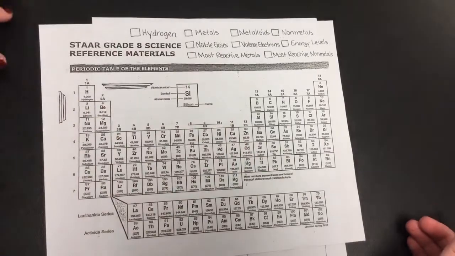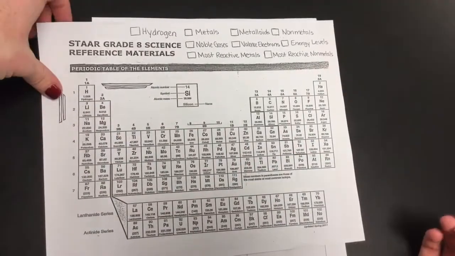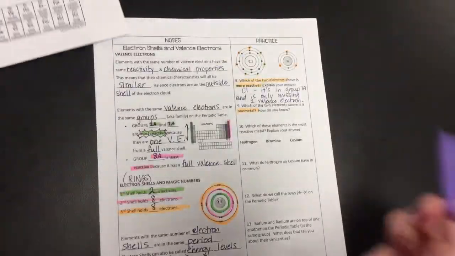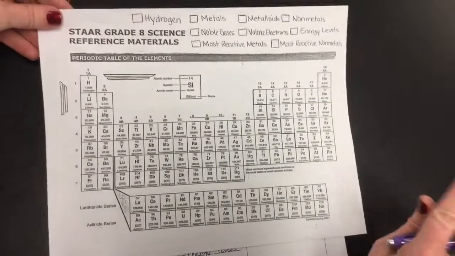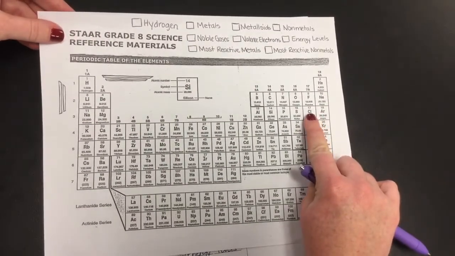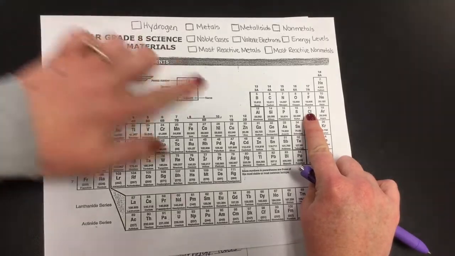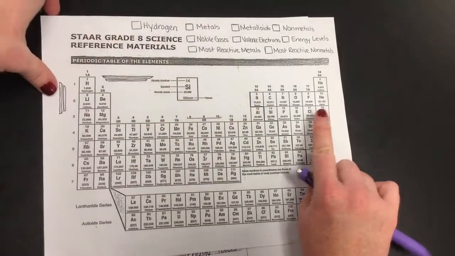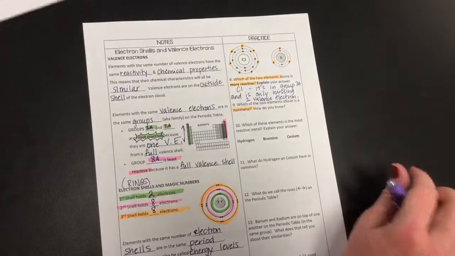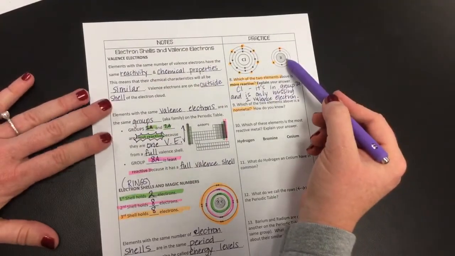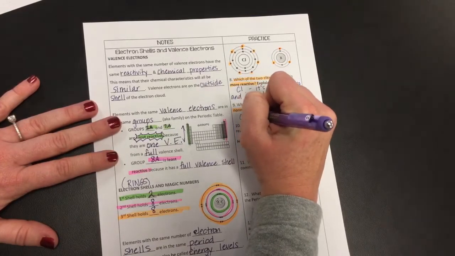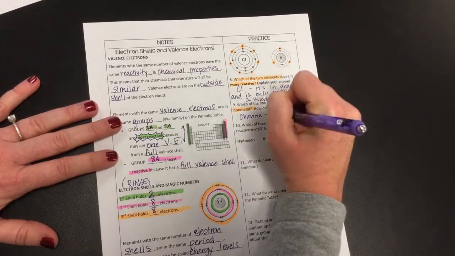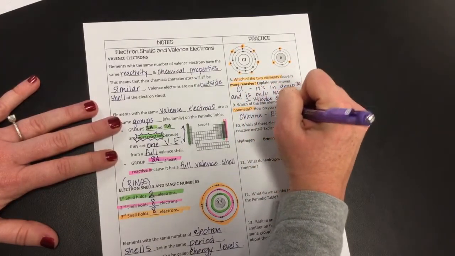Metals are on the left, nonmetals are on the right. I have chlorine and boron. Chlorine is located right here, and boron is located right here. Boron is touching the staircase. That makes boron a metalloid. Therefore, chlorine must be our nonmetal. It's to the right of the stairs.